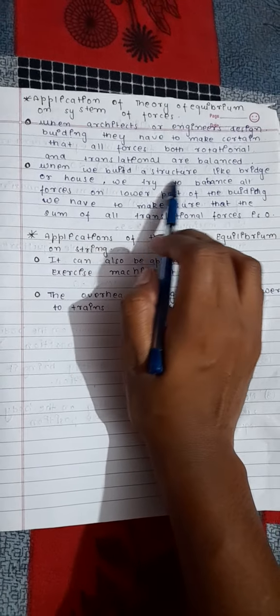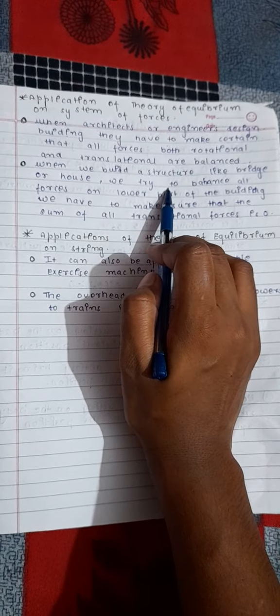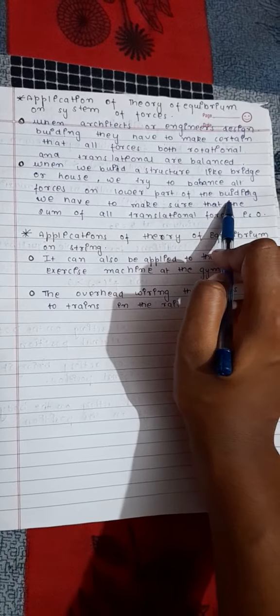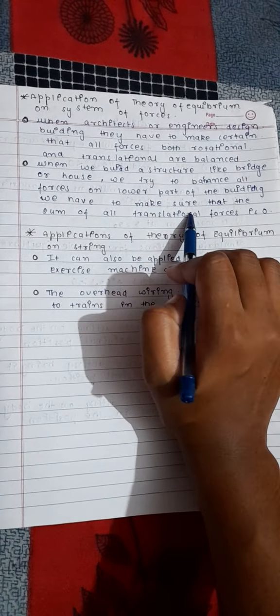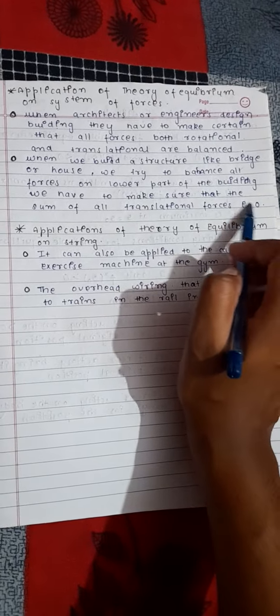When we build a structure like a bridge or a house, we try to balance all the forces on the lower part of the building. We have to make sure that the sum of all the translational forces is equal to 0.